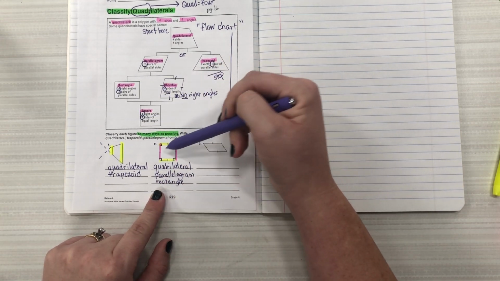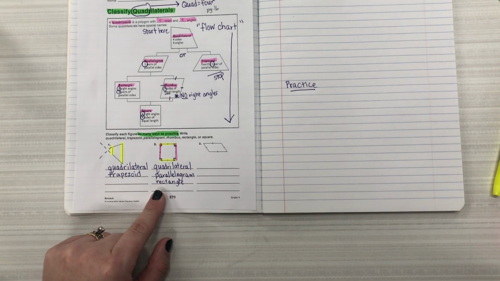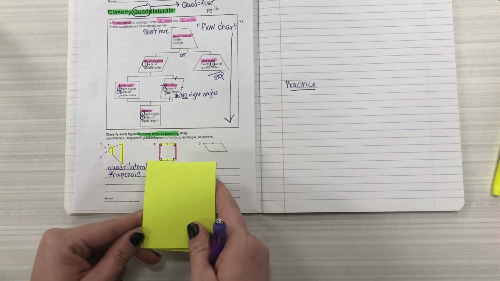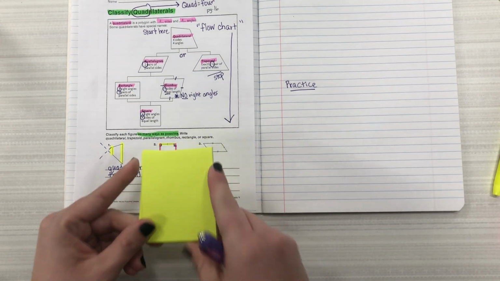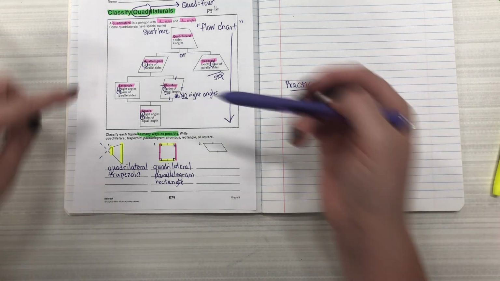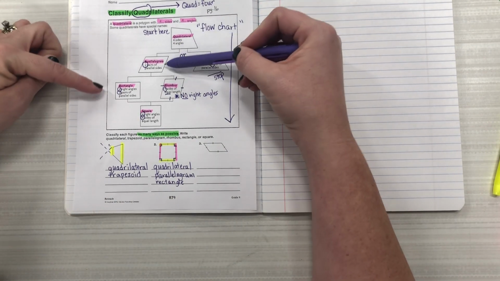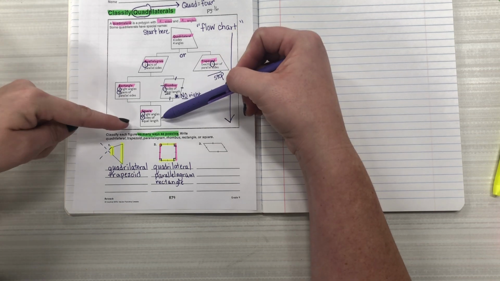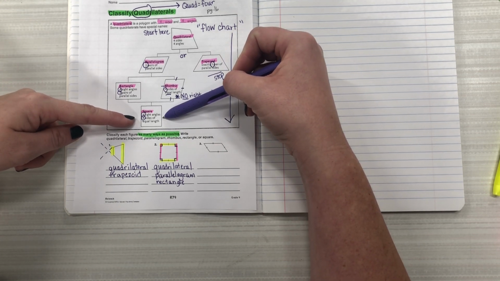Remember that some figures don't give us the boxes, so you can always use a sticky note and place that corner in the corner of your shape to see if it matches. Now that we've gone from quadrilateral to parallelogram to rectangle, the final label that it could possibly be is a square.